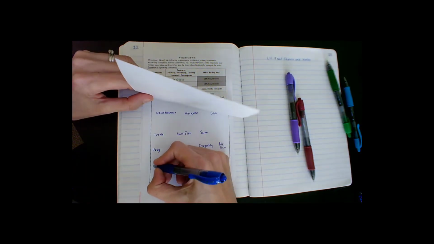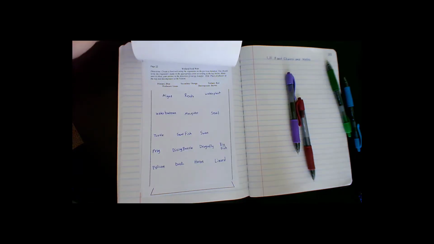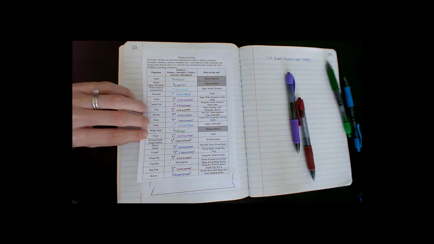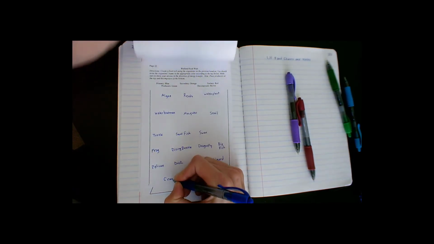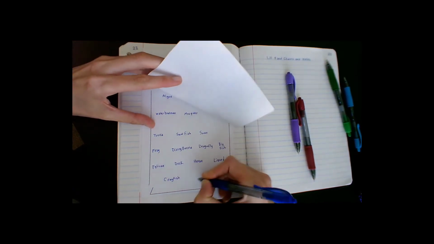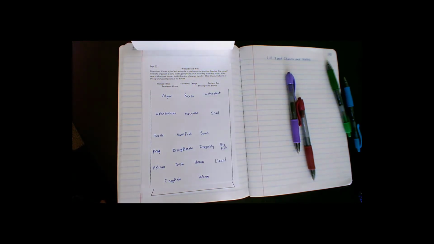So we have a pelican, and then at the very bottom we have decomposers. So we have the crayfish and the worm. So this is the setup for the food web where we put our producers and consumers in the correct spot. Now what you have to do is to draw arrows to connect them.